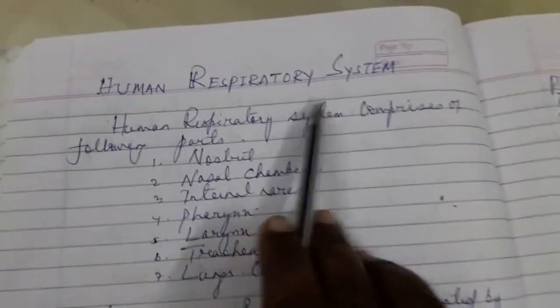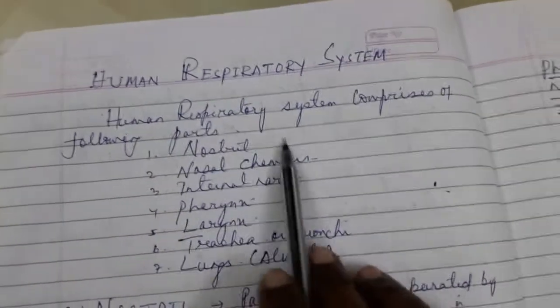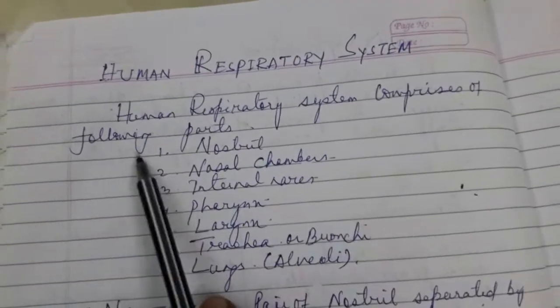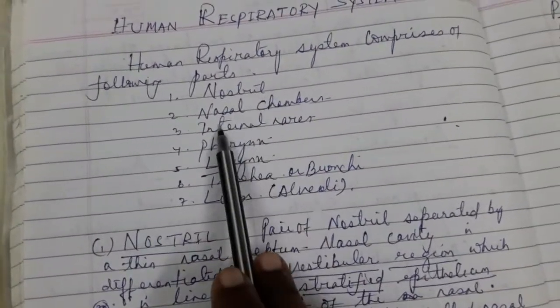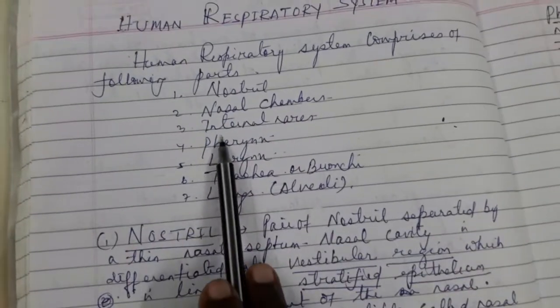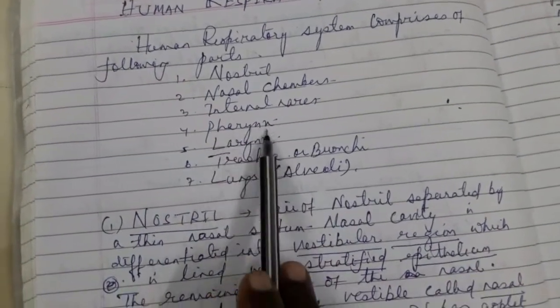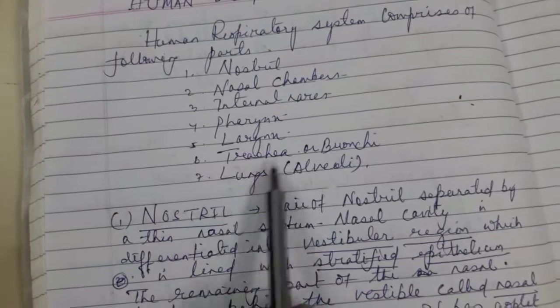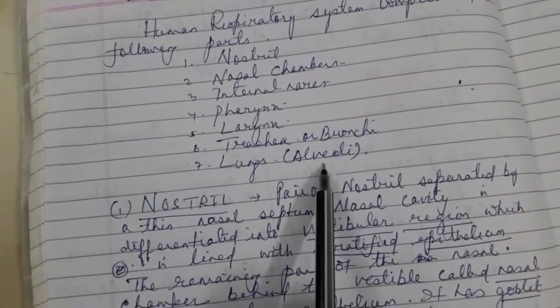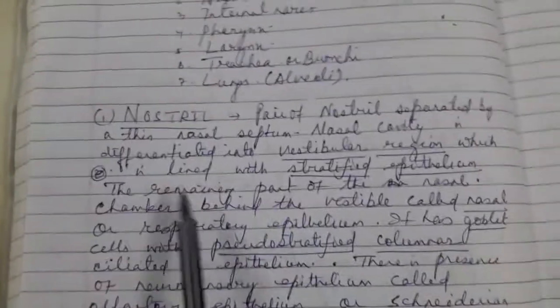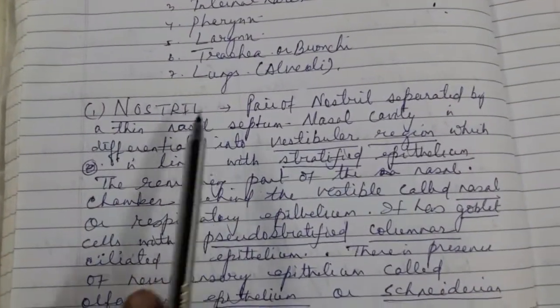Then the human respiratory system. The human respiratory system comprises the following parts: nostril, nasal chamber, internal layers, pharynx, larynx, trachea or bronchi, lungs, and the last part of the lungs is the alveoli. Then the first part comes, the nostril.